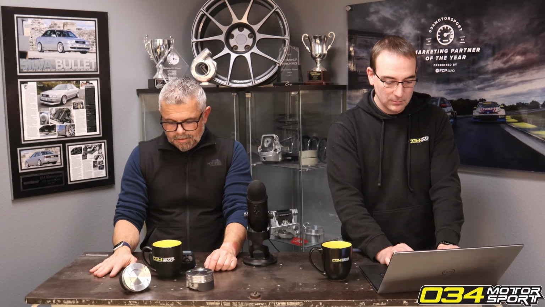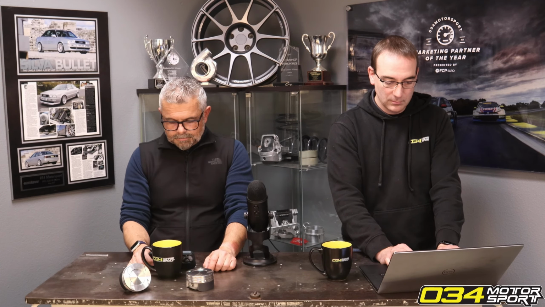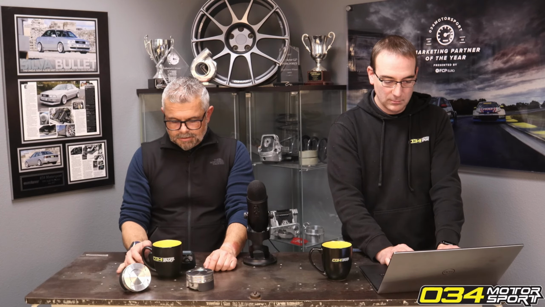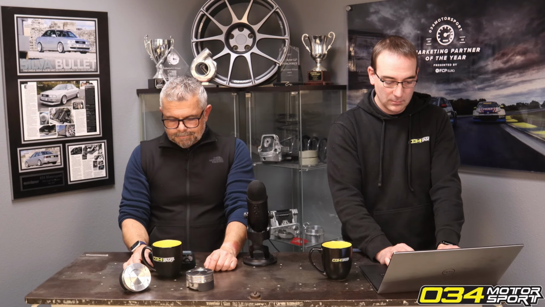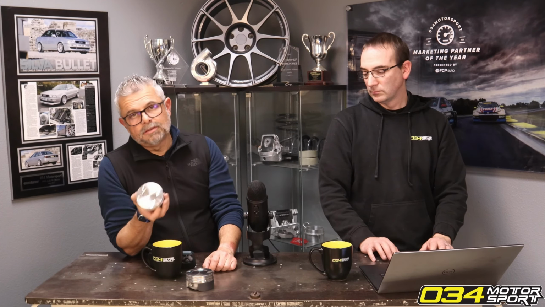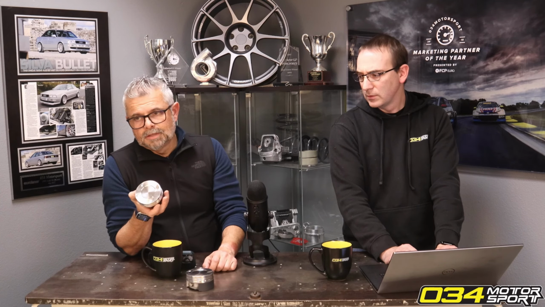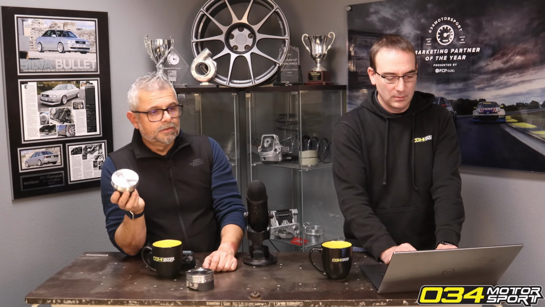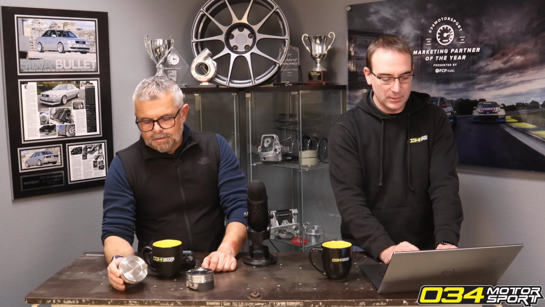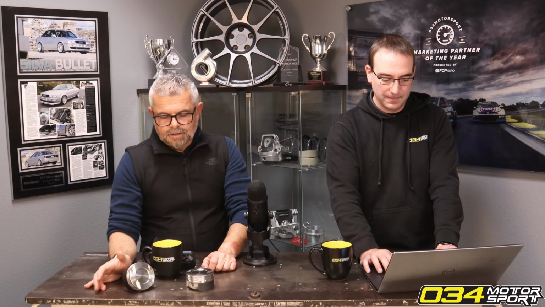These are retailing for $2,100 for a set of 6, which includes upgraded high strength wrist pins and very high quality Japanese rings, which we'll go into more detail on. They do lower compression. So factory in the S4 application, compression's 11.2 to 1. We reduce it to 10 to 1, which is the same as the RS5. RS5 is 10 to 1.